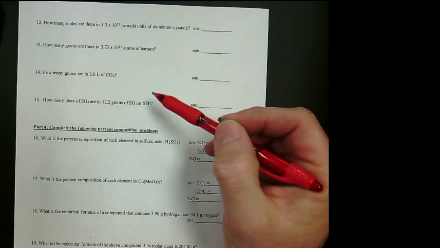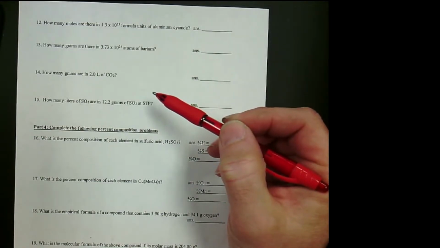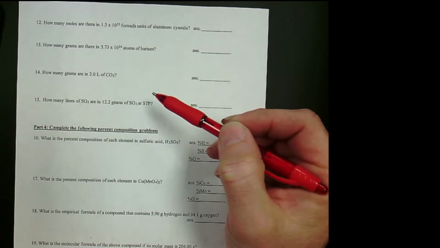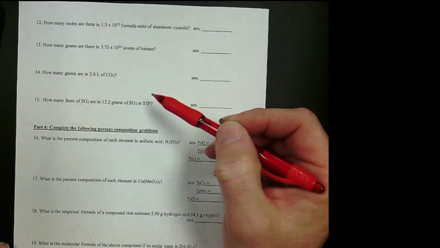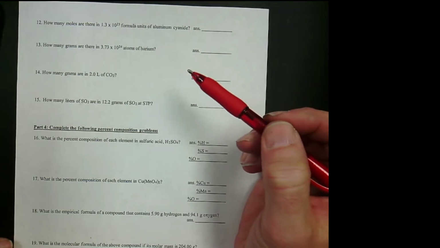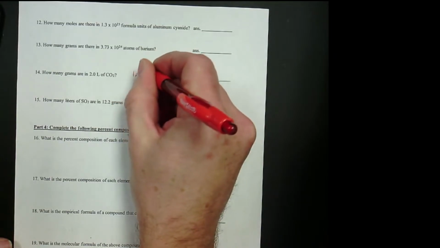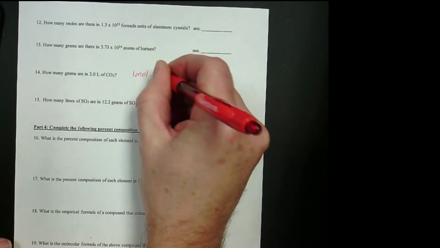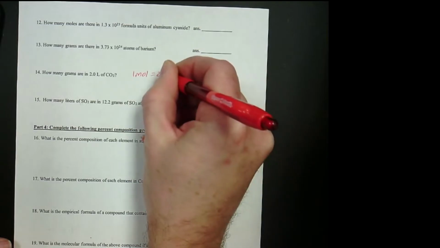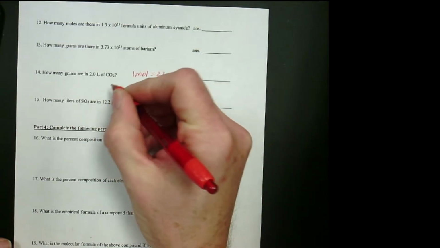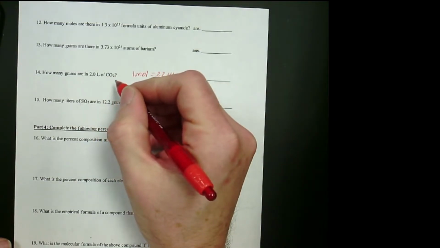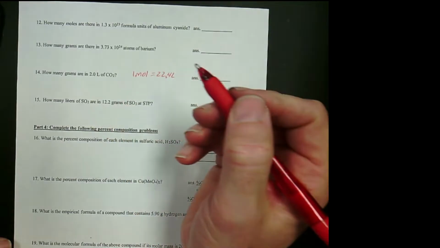All right, and look at the next one here. These get into some of the multi-step things. And so let's see, let's pick one here. How many grams are there in 2 liters of CO2? All right, so remember, 1 mole is 22.4 liters. And you're going to assume this is at STP until we tell you otherwise. And that probably won't happen until after spring break. So just be aware of that.